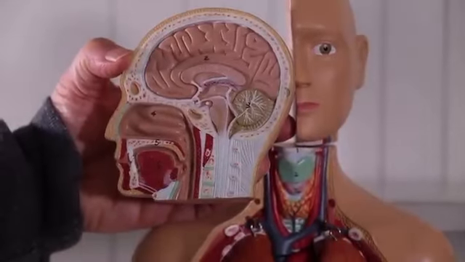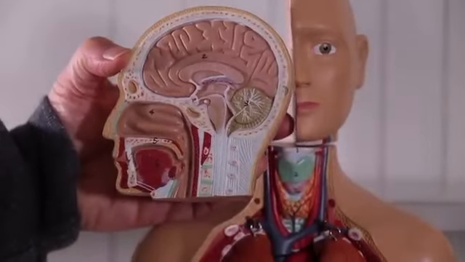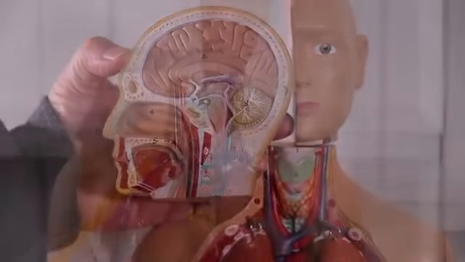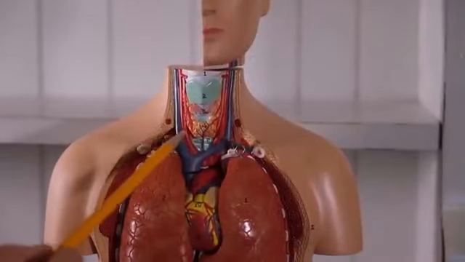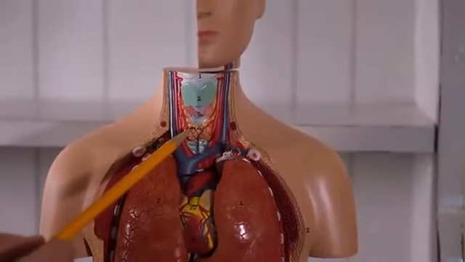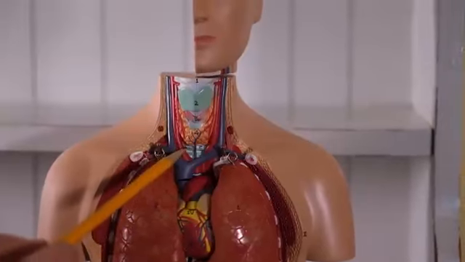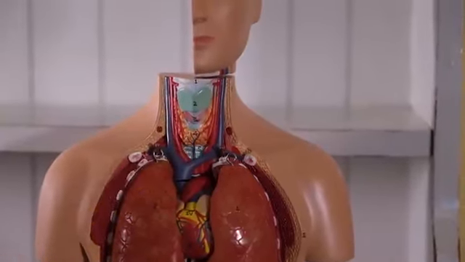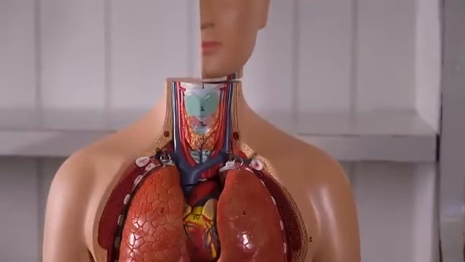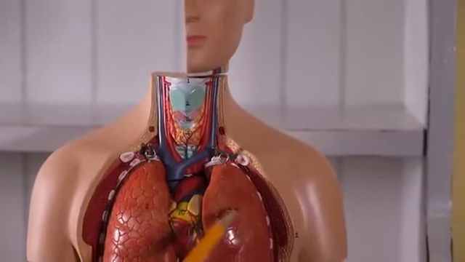Now let's move on to the neck region. Right here is the thyroid gland. Okay, thyroid gland, and underneath this blue tube is the trachea. Okay, the trachea leads to the lungs. So let's take a look at the lungs.